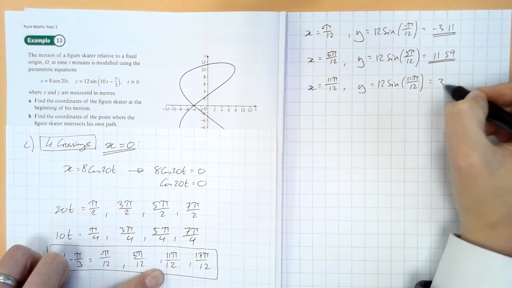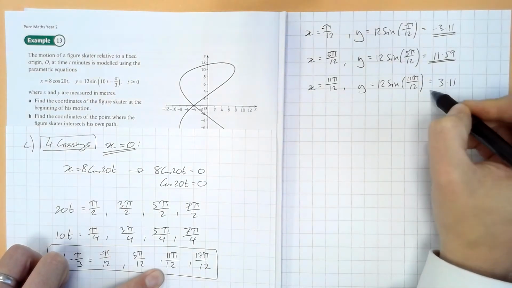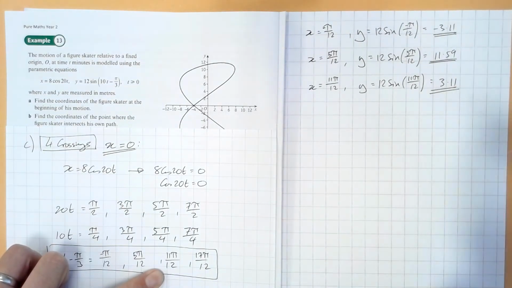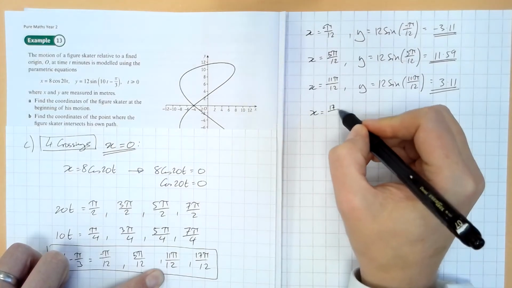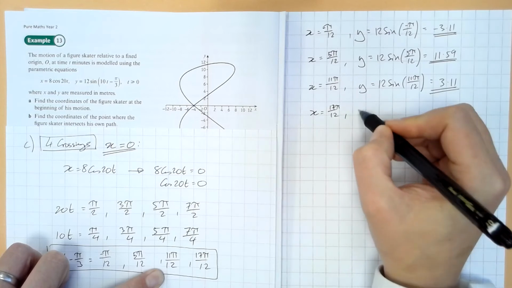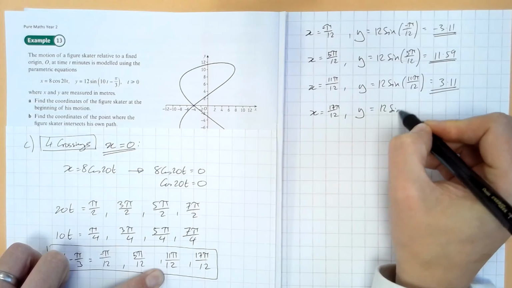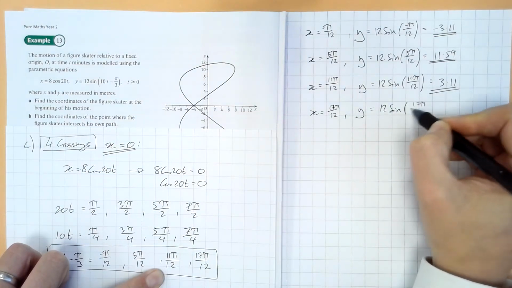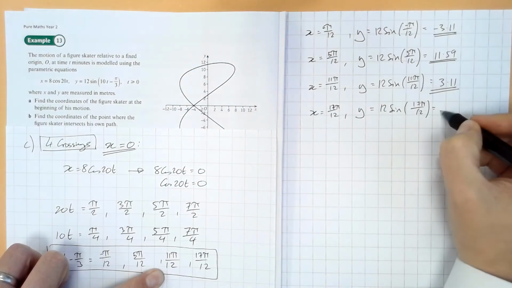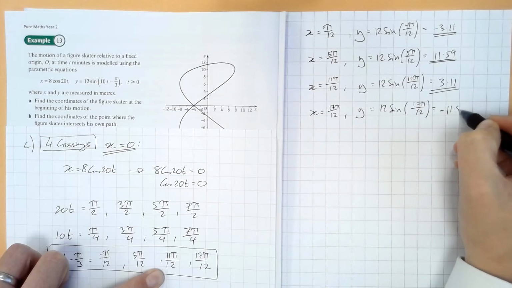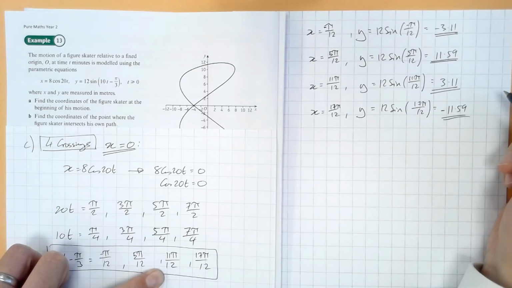Put that through your calculator, you get 3.11. Oh, that's looking good because that's the positive version of the other one. It's looking familiar. So 17 pi over 12, y equals 12 sine of 17 pi over 12. And this one, prediction time, we're hoping it's that one. And when you do put it through your calculator, that is what you get. So you get these crossing points here.